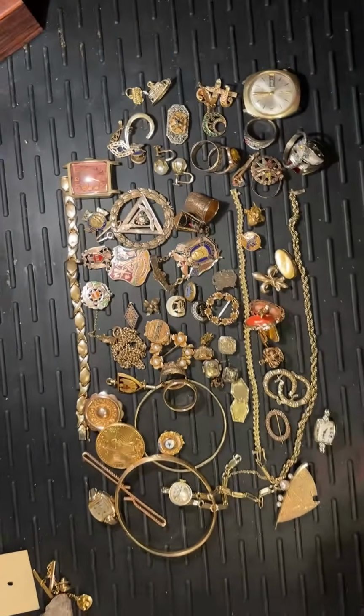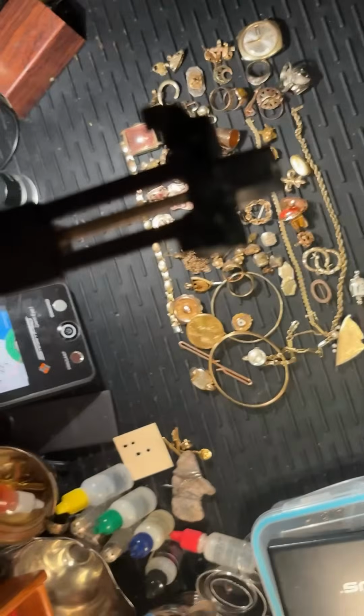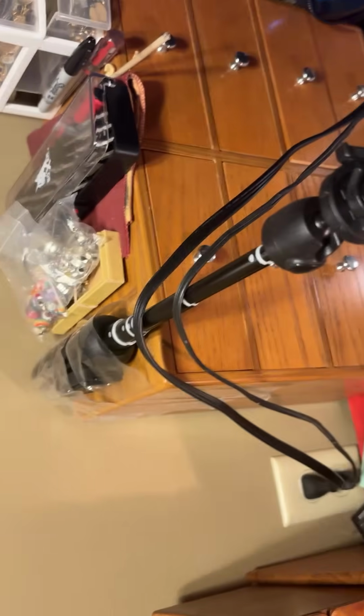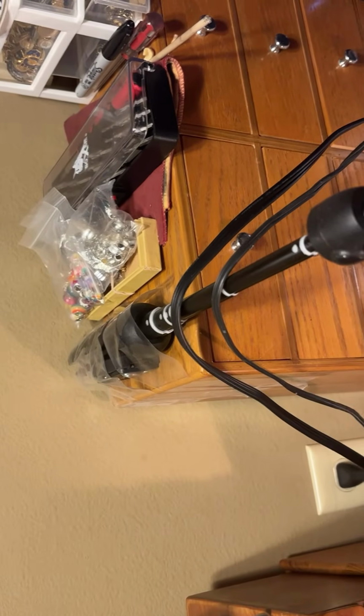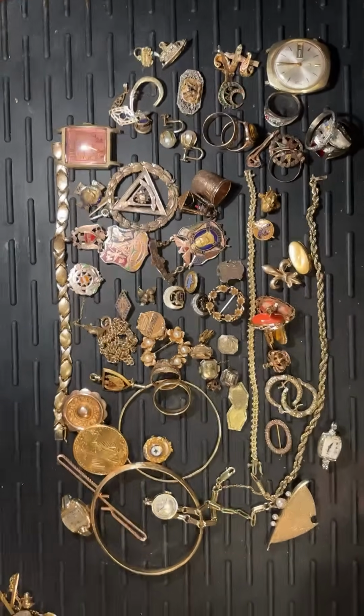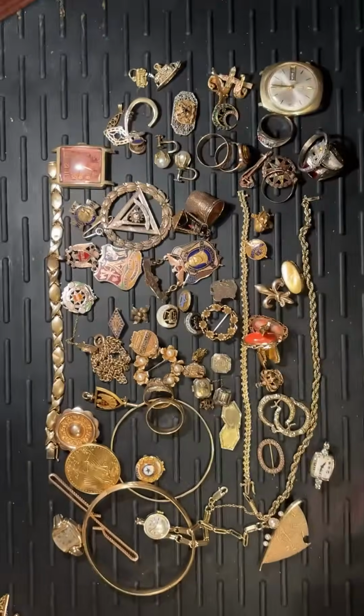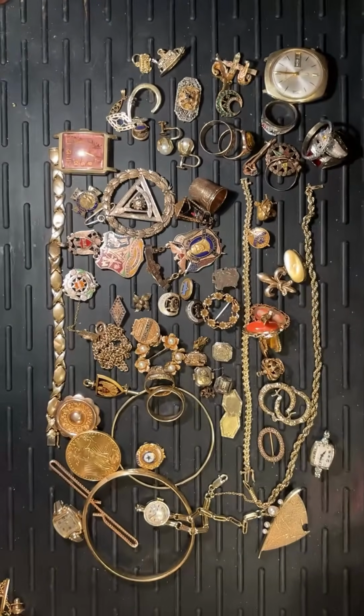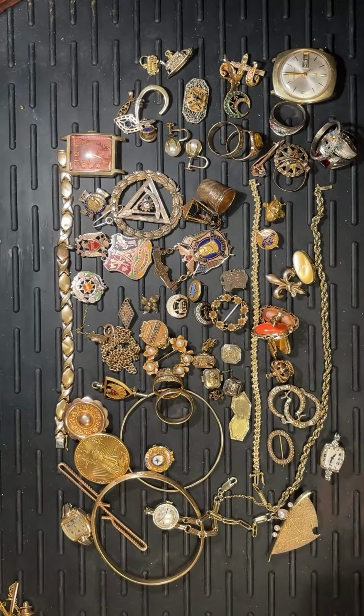I'm going to take it out of its cradle, and I'll show you what I got going on here. So that is what I record all of my videos on. So if anyone's wondering how my videos are recorded, this is the rig.